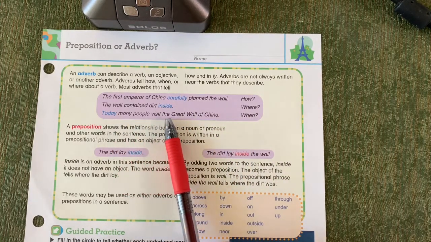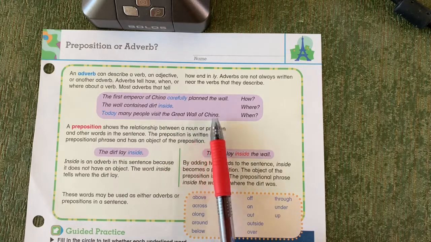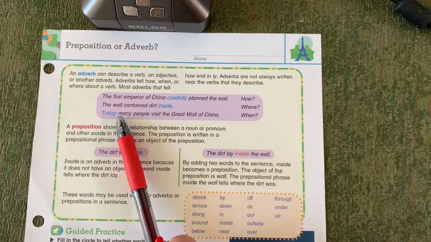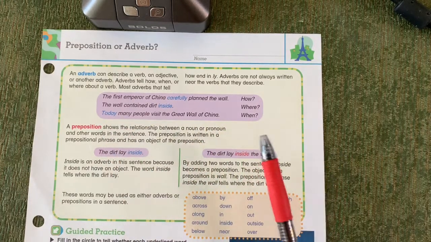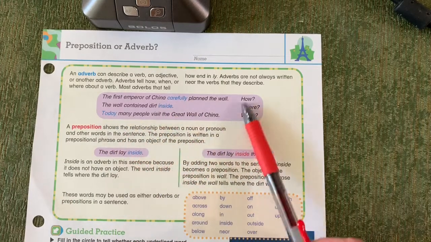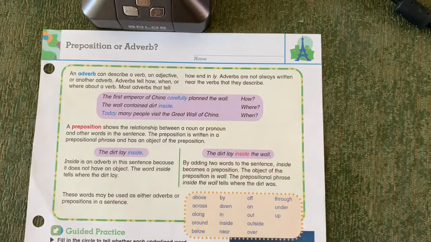Today, many people visit the Great Wall of China. When do they visit? They visit today. So carefully, inside, and today are all examples of adverbs.